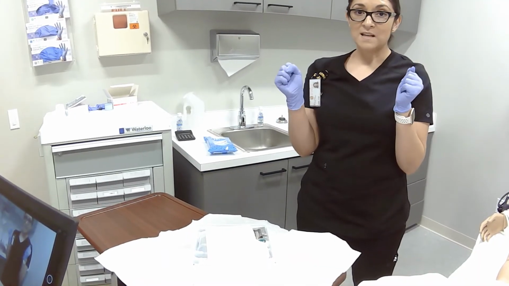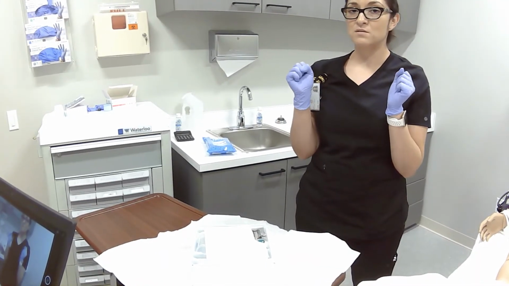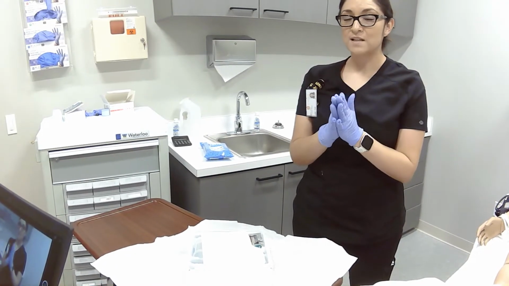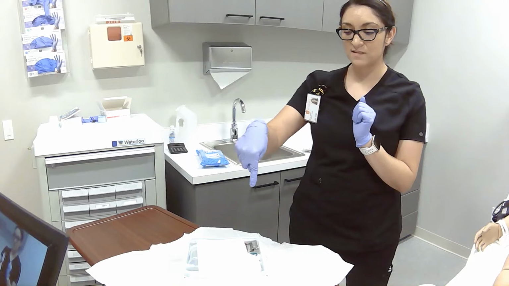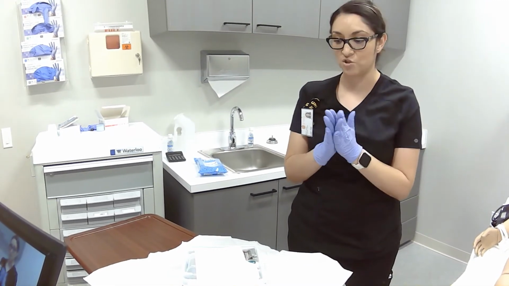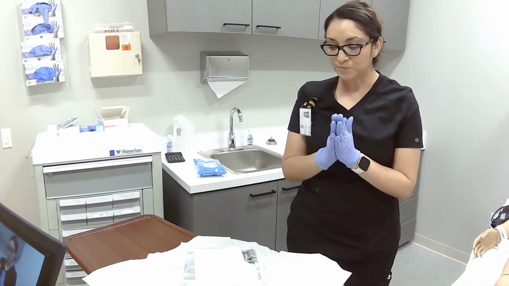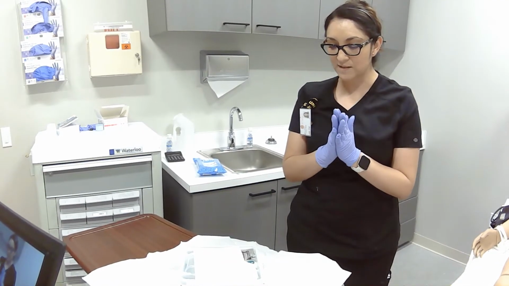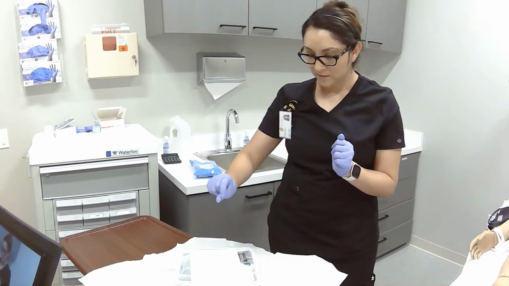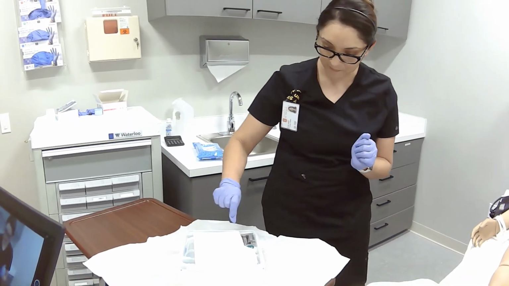So for this next piece, I am still not sterile, okay? However, when you're touching this next drape, you need to be as sterile as possible, observing your 1-inch margins. So, for this next part, I am going to carefully pick it up.